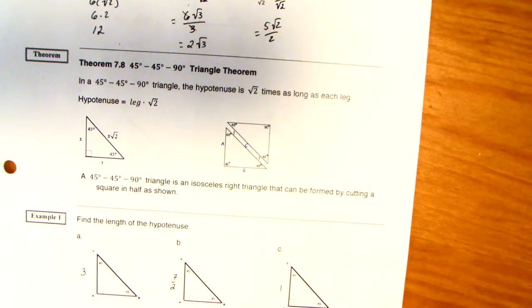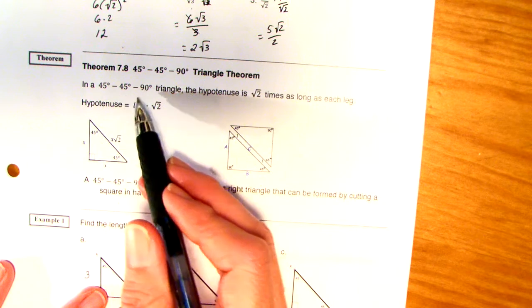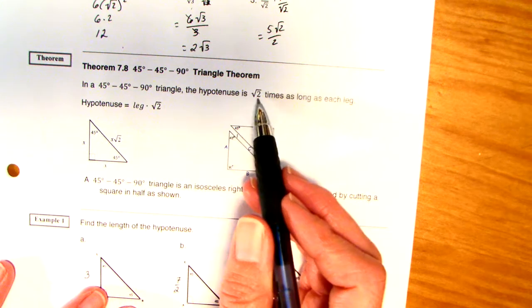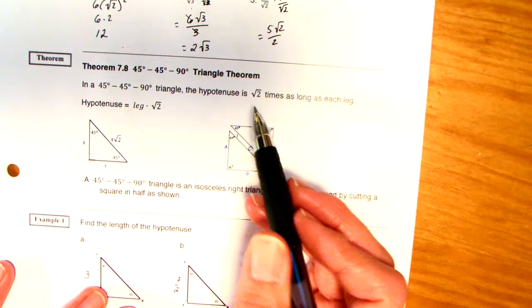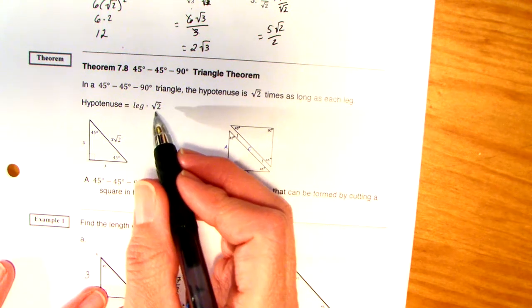All right, so here's the fun stuff. 45, 45, 90 triangle. In a 45, 45, 90 triangle, the hypotenuse is square root of 2 times as long as each leg. So the hypotenuse is leg times square root of 2.